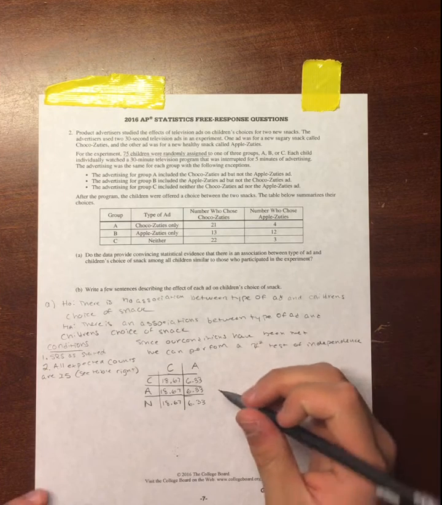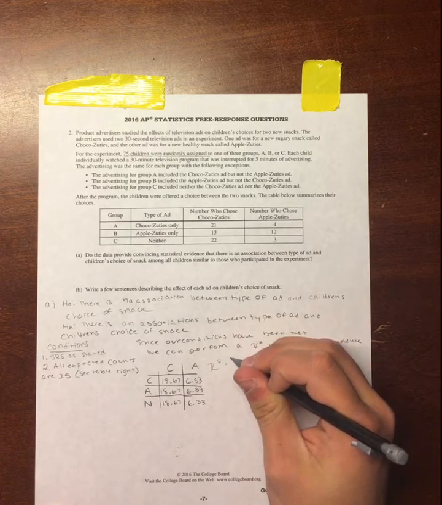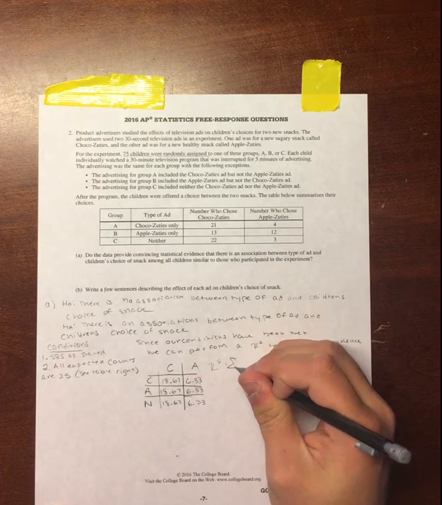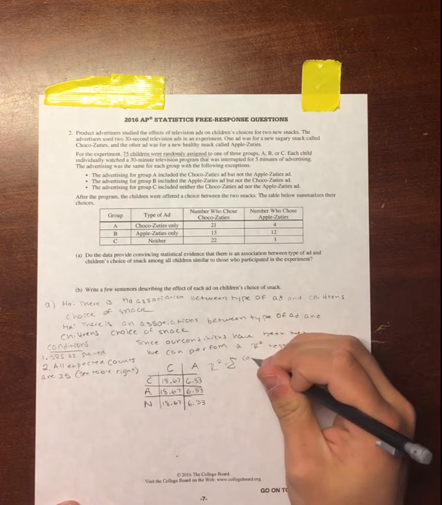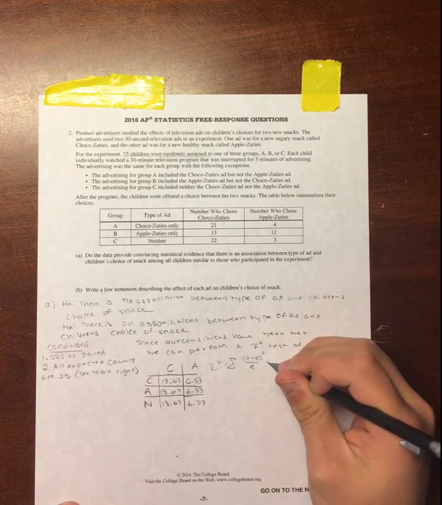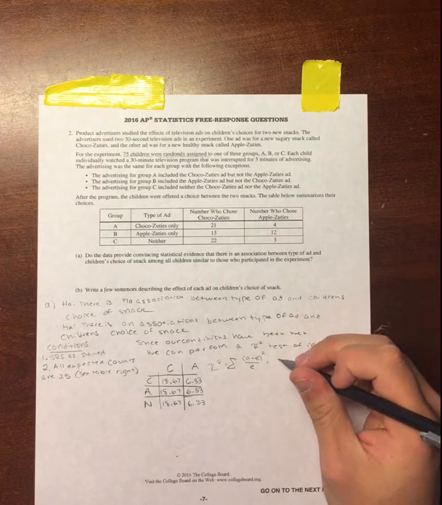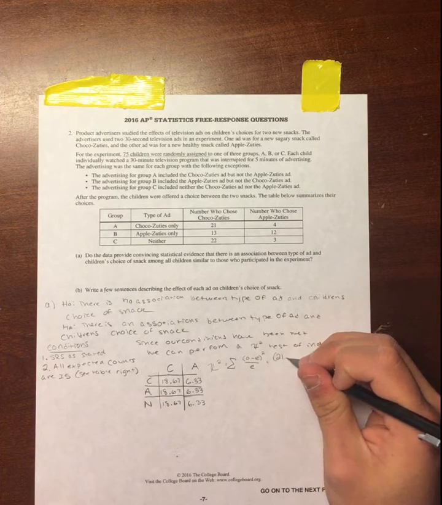Then we perform the test with the formula being chi-squared equals the sum of the observed minus expected squared over the expected. And the observed counts are up here. And then we show work.